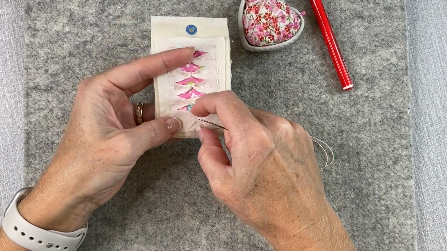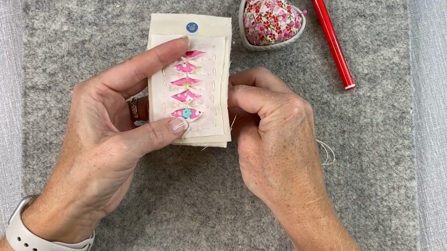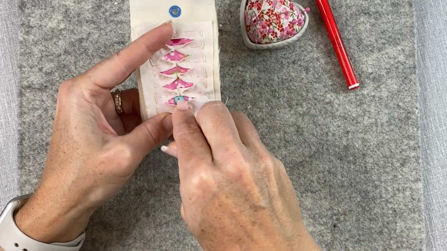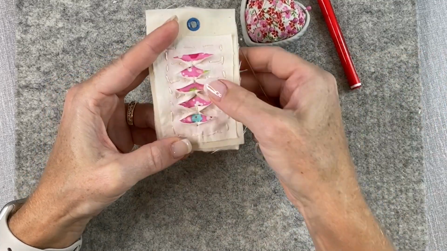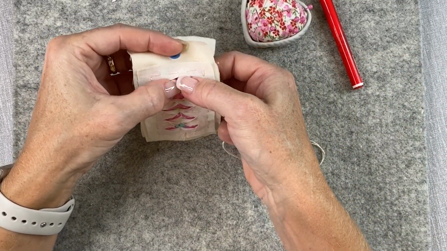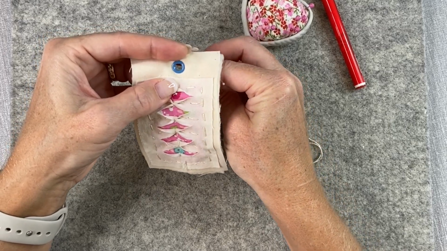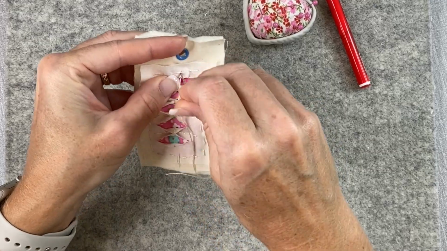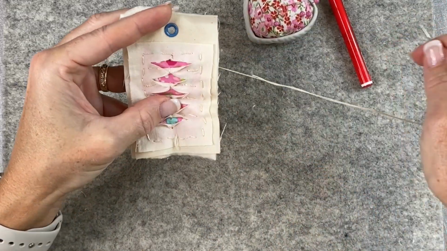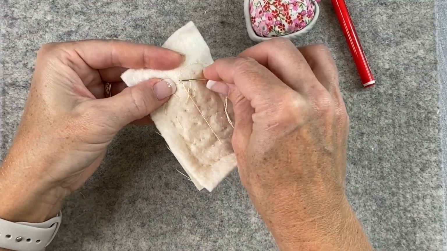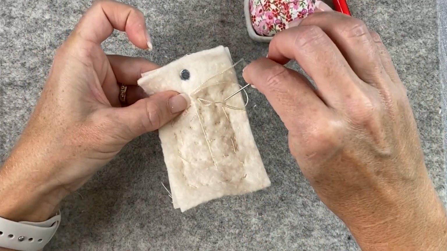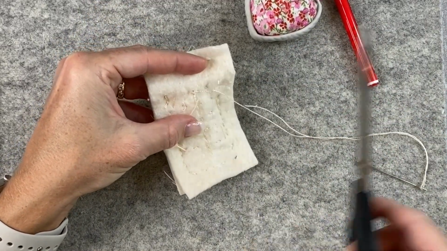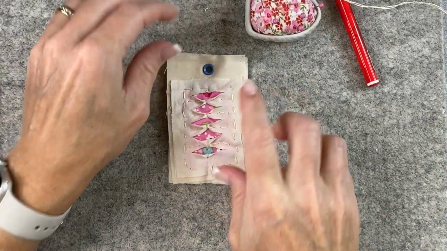Now I can leave this just like this, but I think I'm going to pull this down and open this little slash mark as well and just tack it down. And I can do the same thing up top here. I'll knot my thread on the back, and now I have a little reference to keep with my tools of a different way to add texture to my slow stitching pieces.